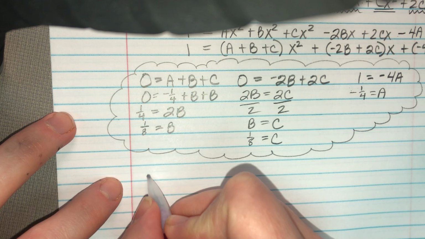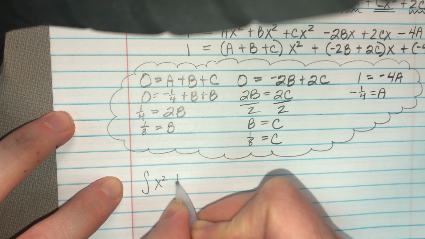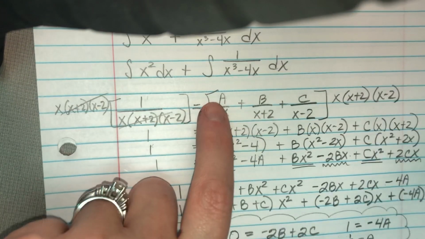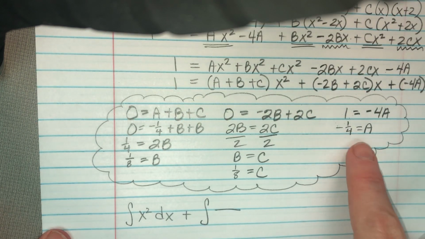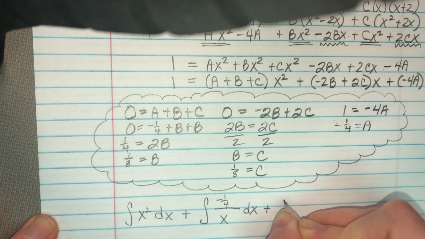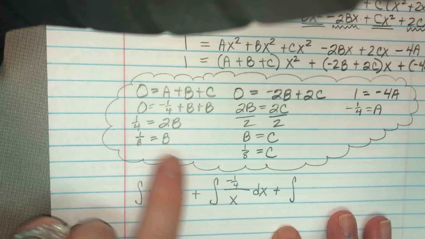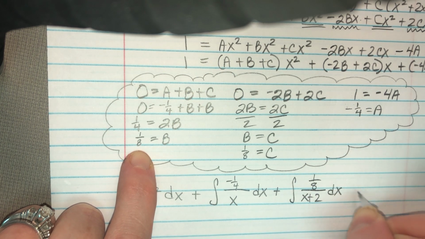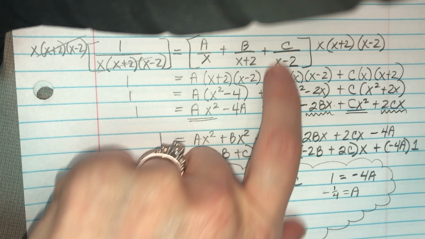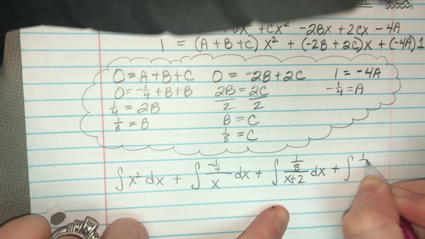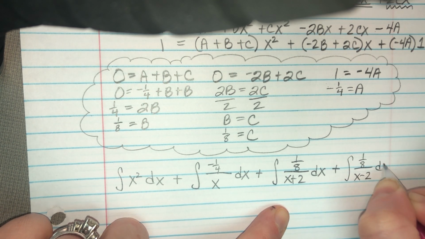That's going to be the integral of x squared dx plus the integral of A over x, A is -1/4, on top of x dx, plus the integral of b over x plus 2, b is 1/8, over x plus 2. And then last, c over x minus 2, c is 1/8, over x minus 2 dx.